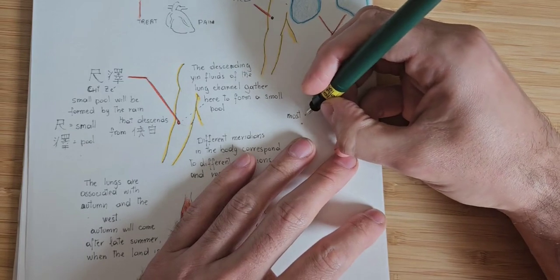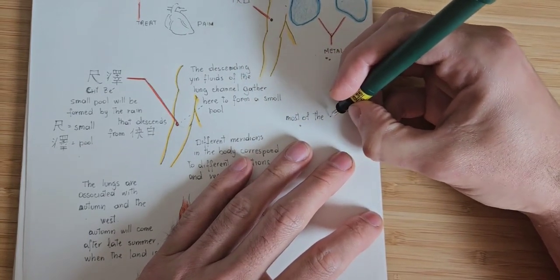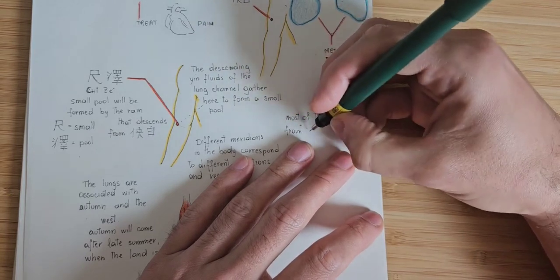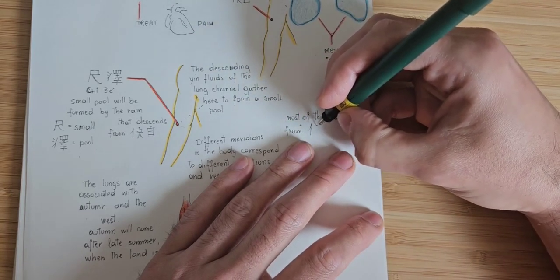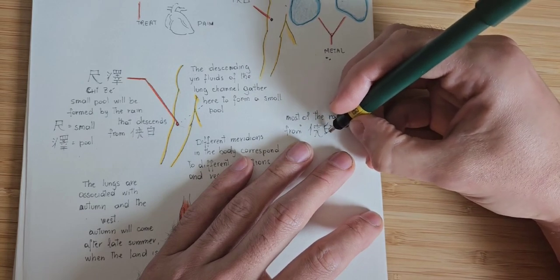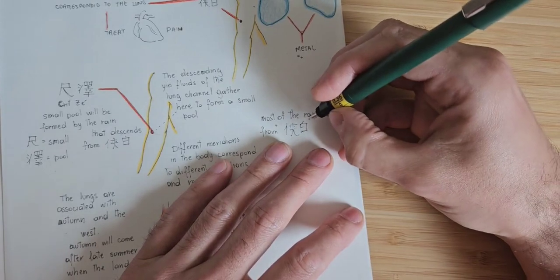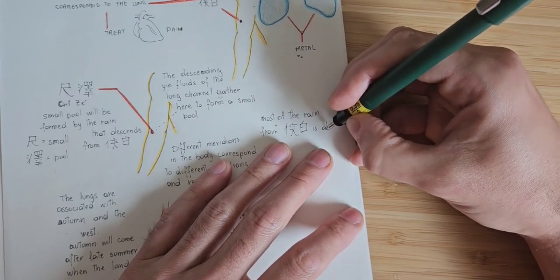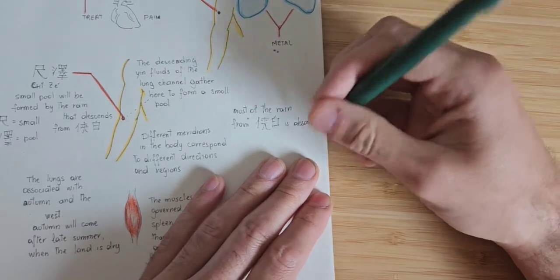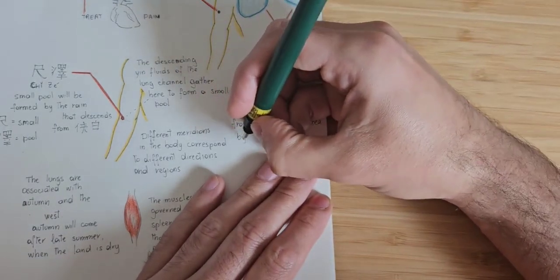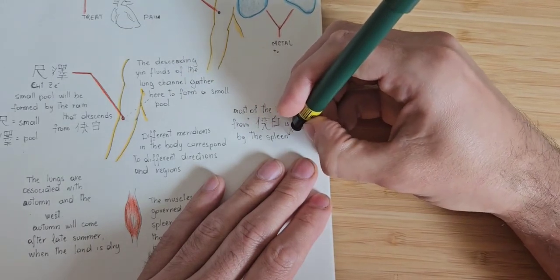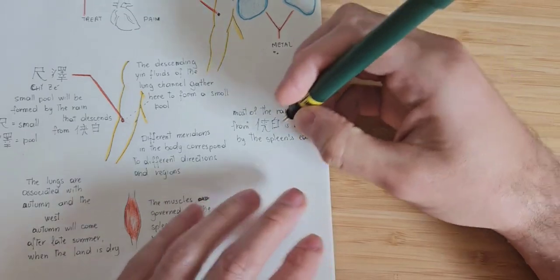Most of the rain from Xiabai is absorbed by the spleen's earth energy.